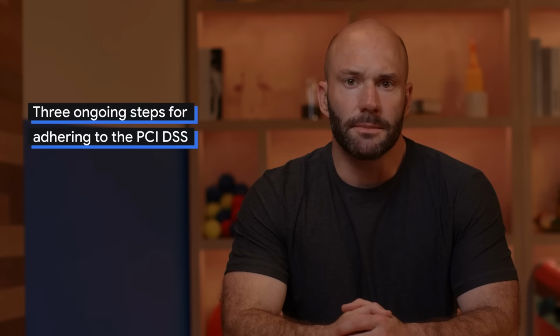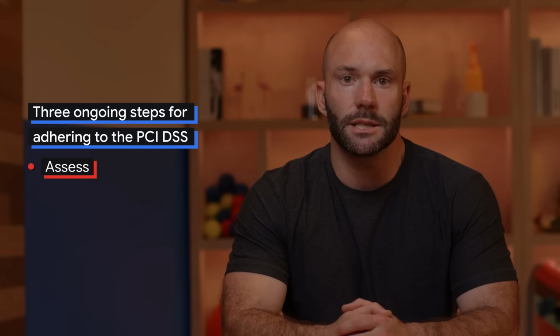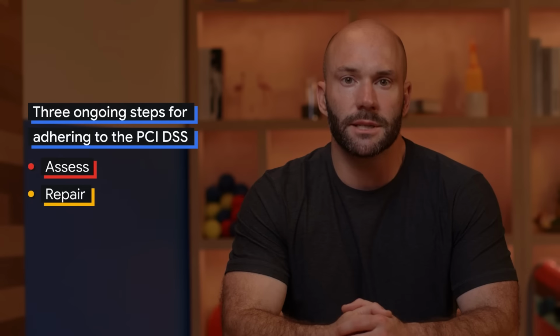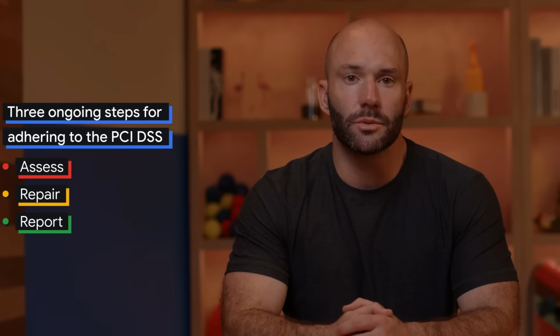There are 3 ongoing steps a cloud security team follows to adhere to the PCI DSS. First, assess means to identify all locations of cardholder data and analyze processes and IT assets for vulnerabilities that could expose cardholder data. Second, repair means to fix the identified vulnerabilities. You can do this by securely removing any unnecessary cardholder data and implementing secure business processes. And third, report means to document assessment and remediation details and submit compliance reports to the bank and card brands you do business with.